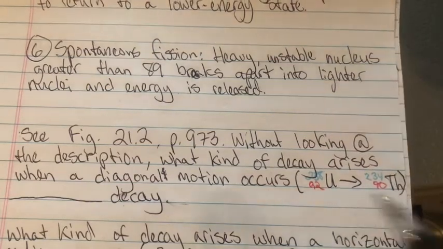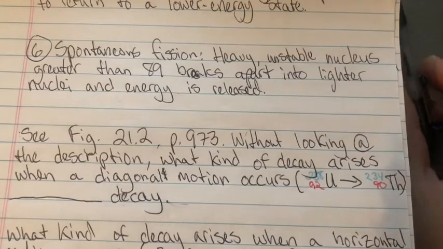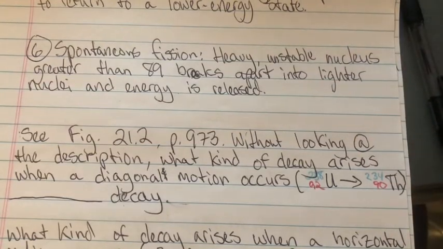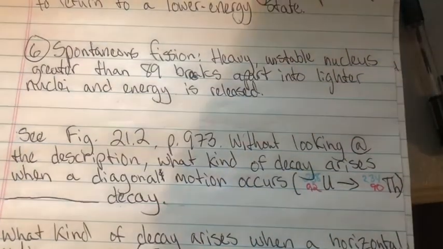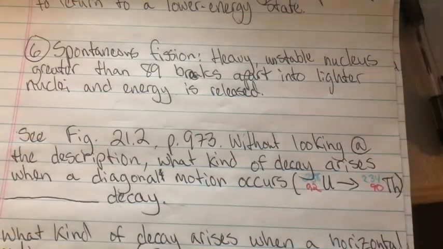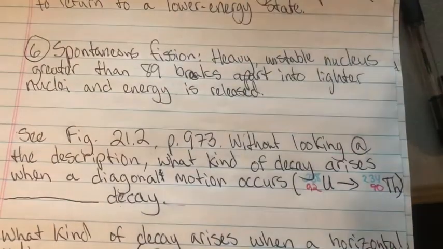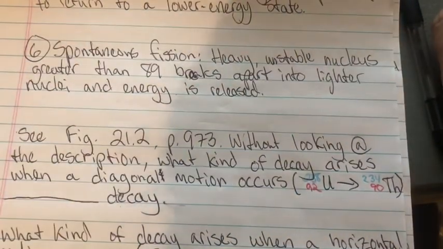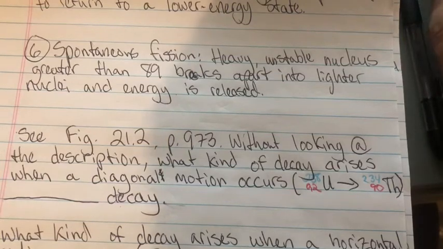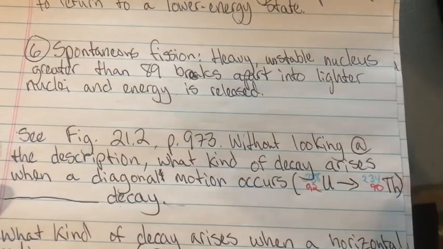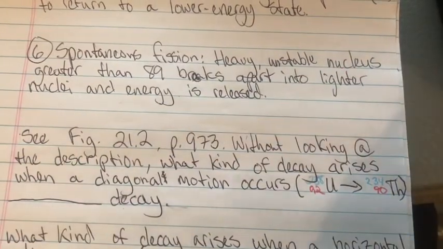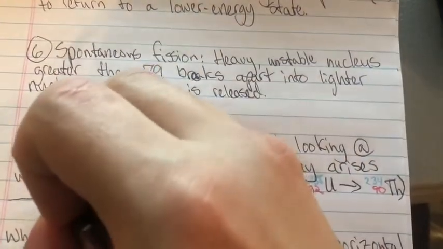So uranium going down to Th, which stands for, sorry, my memory isn't the best right now, thorium. Okay, so what kind of decay is that? That's going to be alpha decay. So just alpha sign like that.